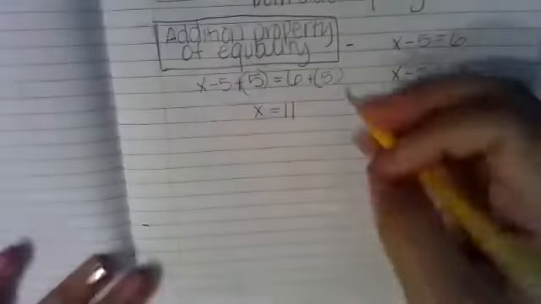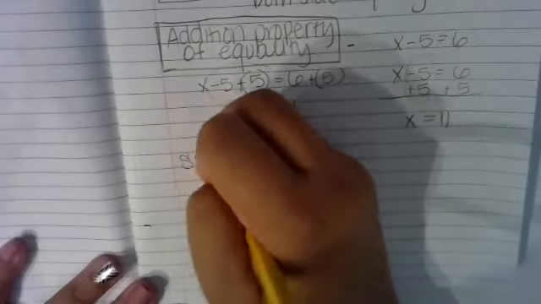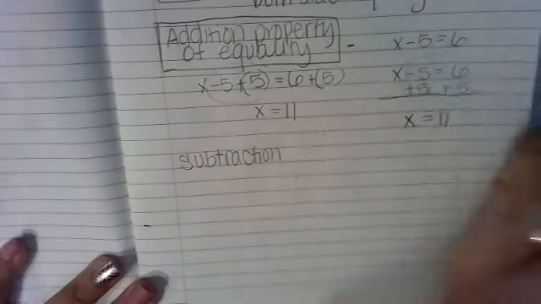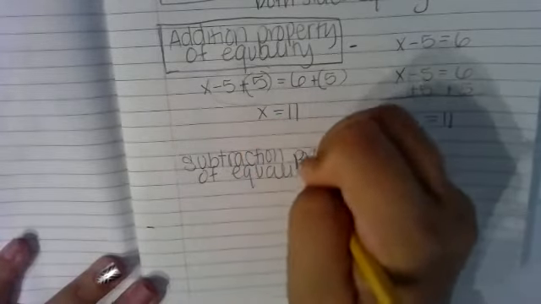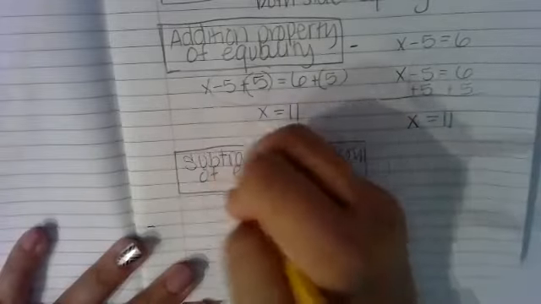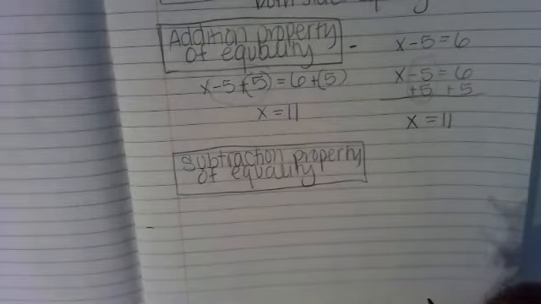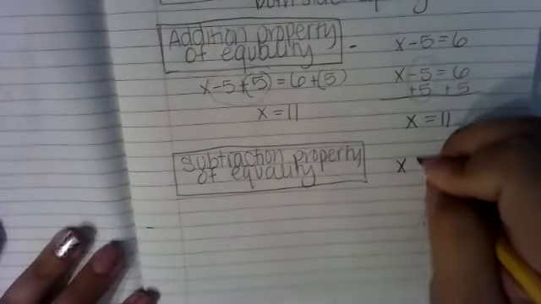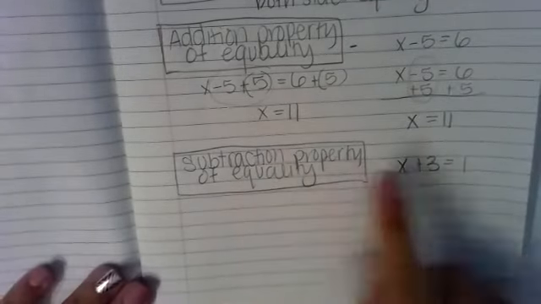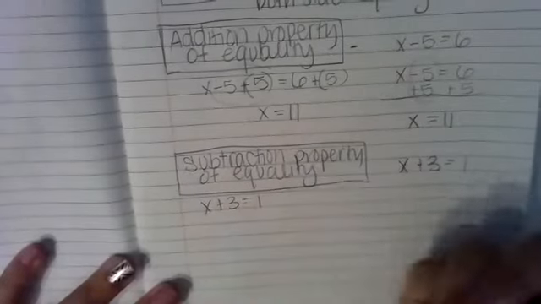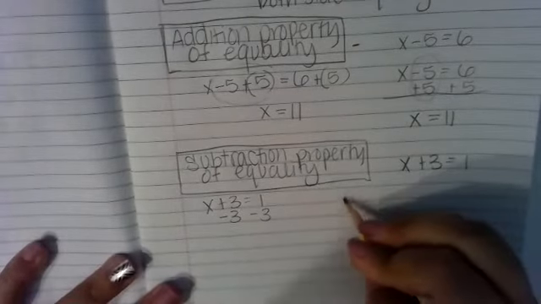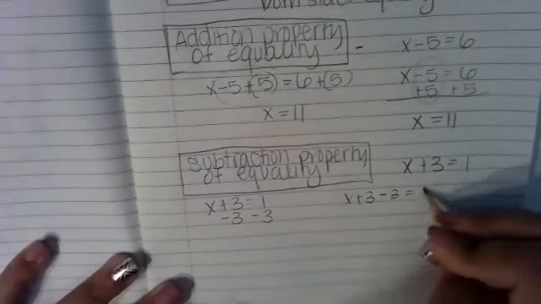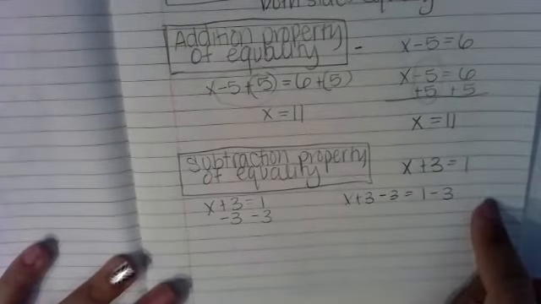The next property we would have is the subtraction property of equality. The reason we say of equality is because we're trying to keep everything equal on both sides. Whatever we do to one side, we do the same to the other side. x plus 3 equals 1. The subtraction property would be the inverse of a positive number in my equation. So if I have x plus 3 equals 1, minus 3, minus 3, that is the subtraction property of equality. Or I could have x plus 3 minus 3 is equal to 1 minus 3. This is the same thing as the subtraction property of equality.